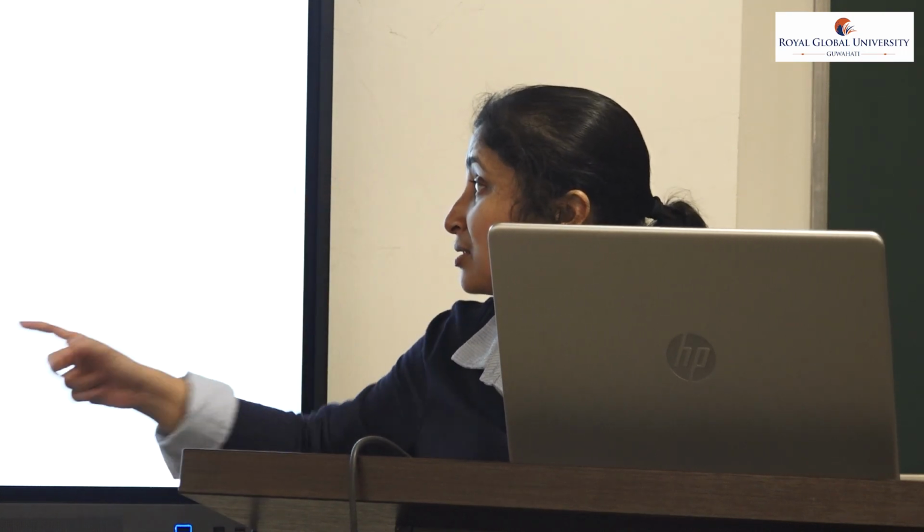And that stage we call encephalopathy. So the person already started forgetting because they already have metastasis. So that's why there is brain impairment.